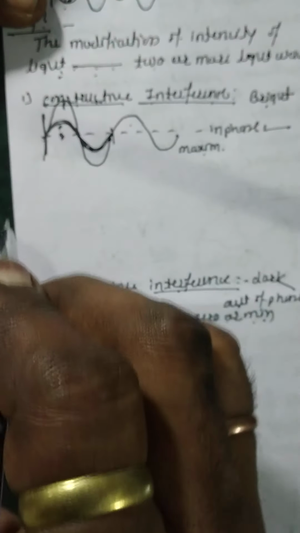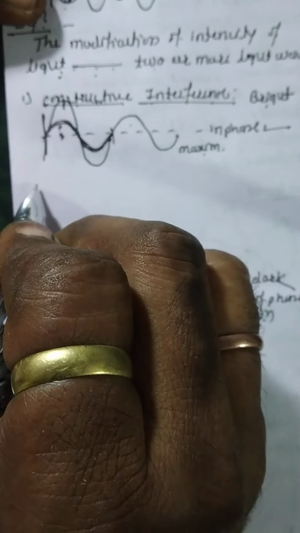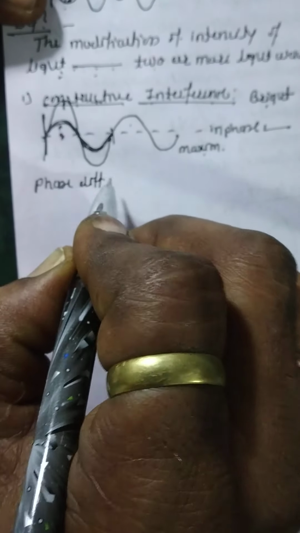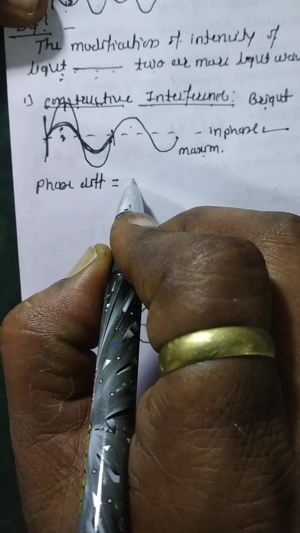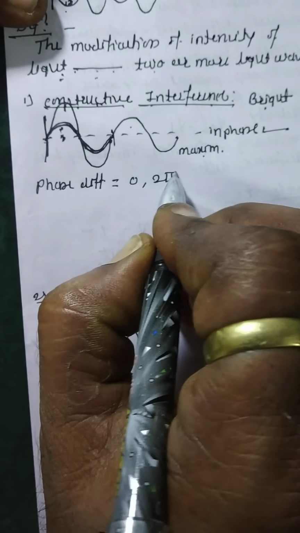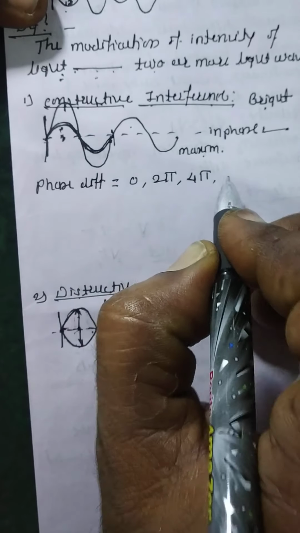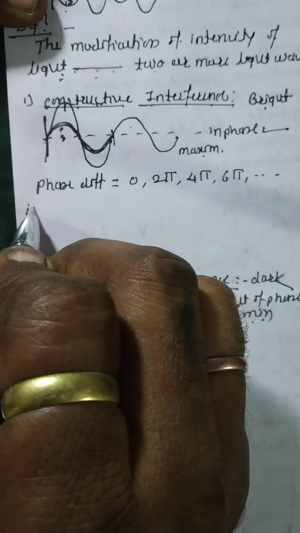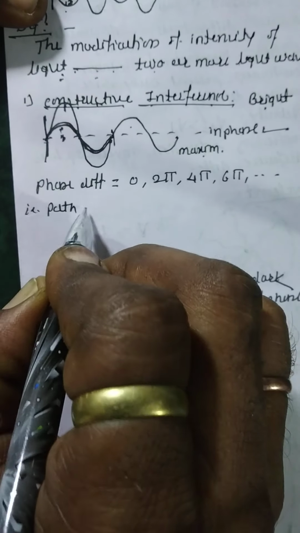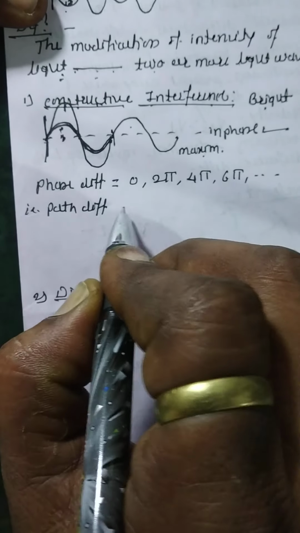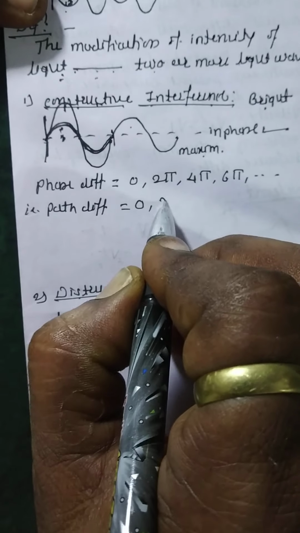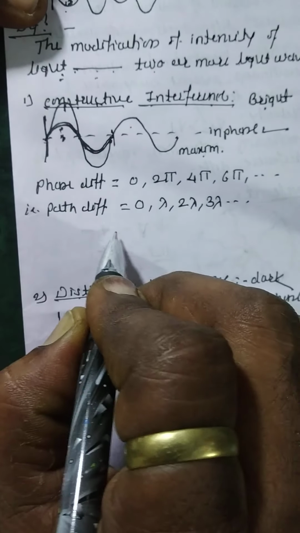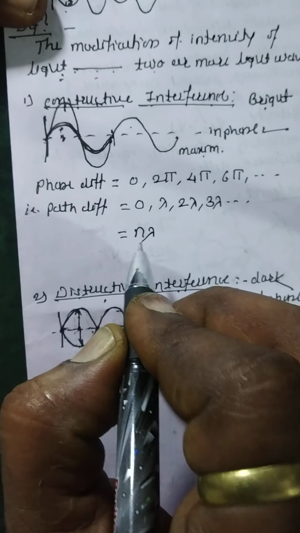In this constructive interference, phase difference between two waves is either 0, 2 pi, 4 pi, 6 pi, like this. That is path difference between them. Path difference between them is either 0, lambda, 2 lambda, 3 lambda, which is equal to n lambda.